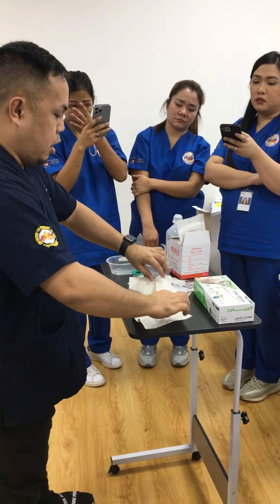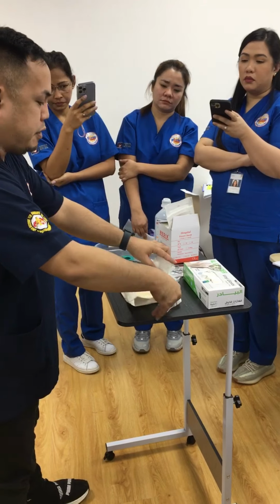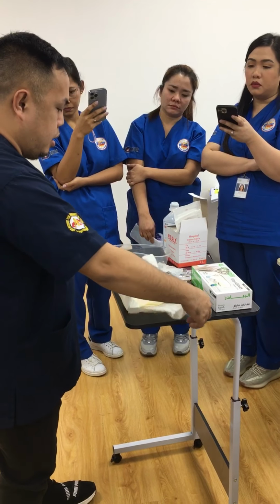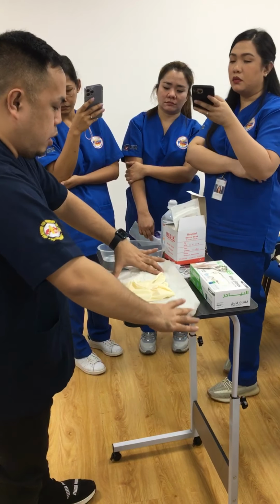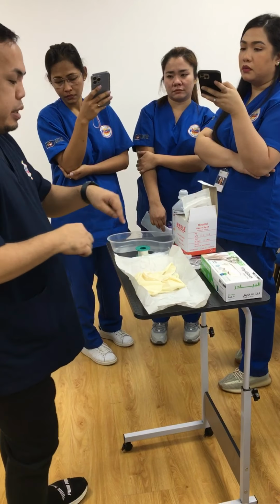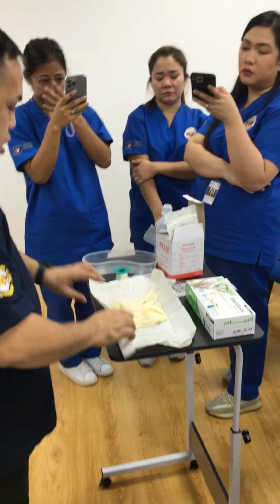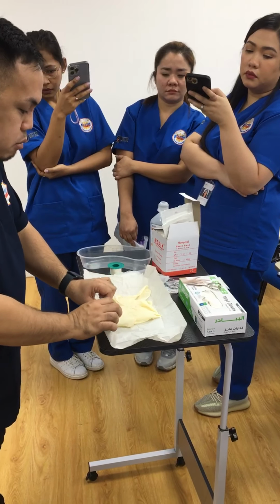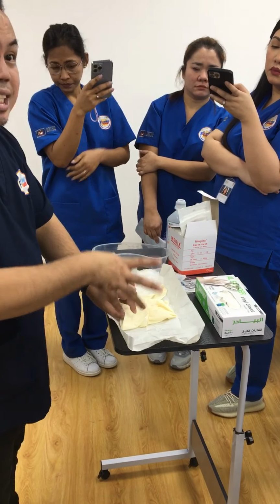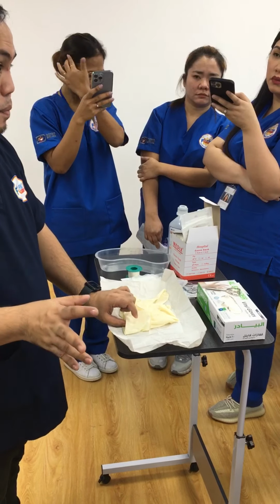So when I open the sterile gloves after the hand washing, this is the surgical glove, right? I will have to identify which part of this glove is sterile and which part is unsterile. This part inside the gloves is considered the unsterile, not clean.